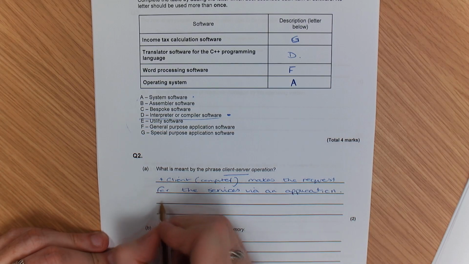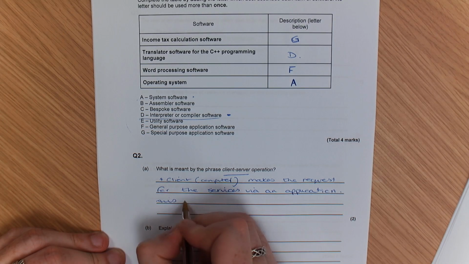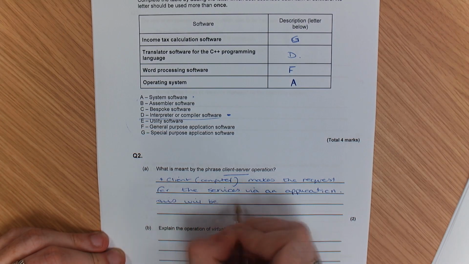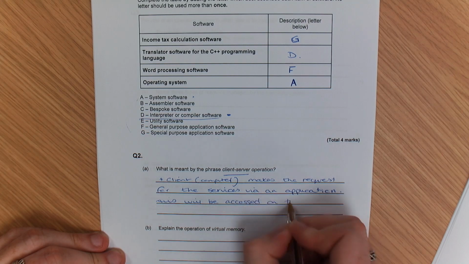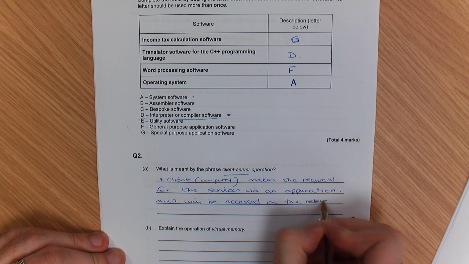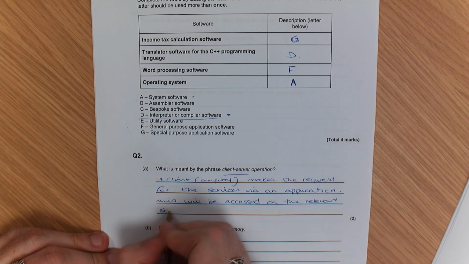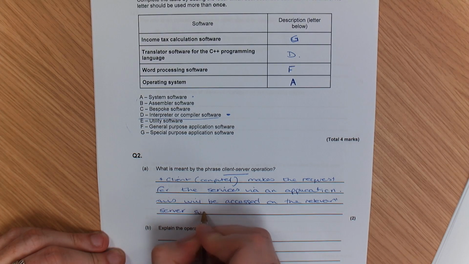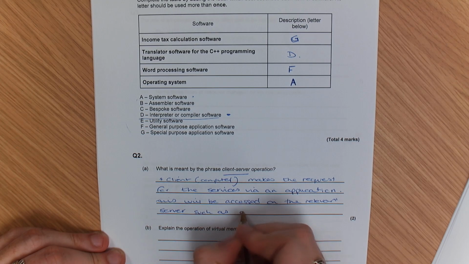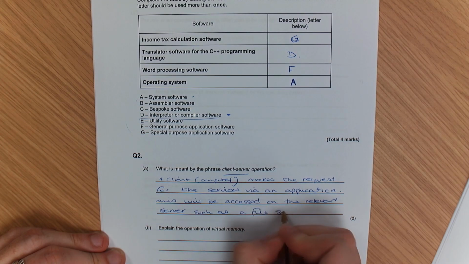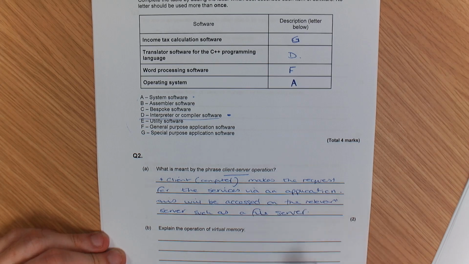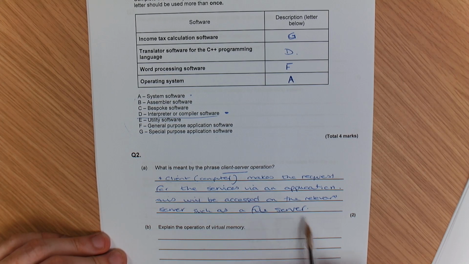And this will be accessed on the relevant server, such as a file server. Yeah, so that's your client part and that's your server part, all right?